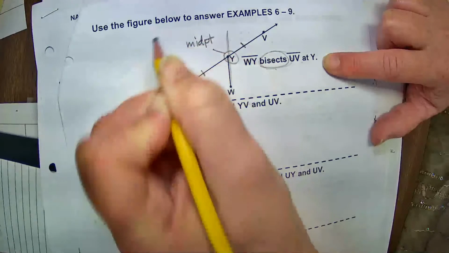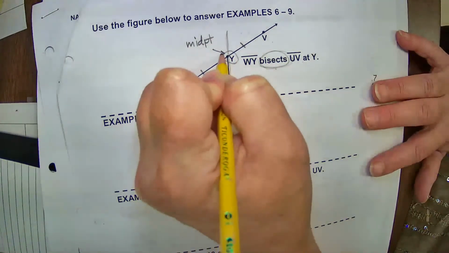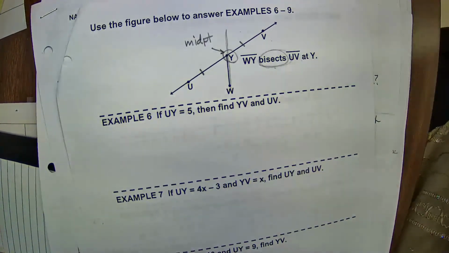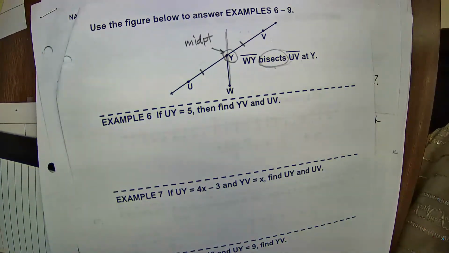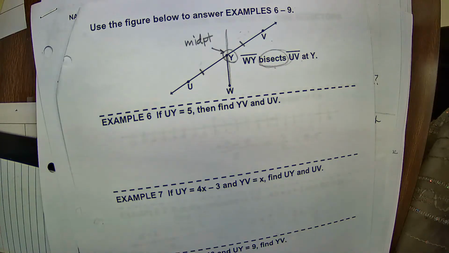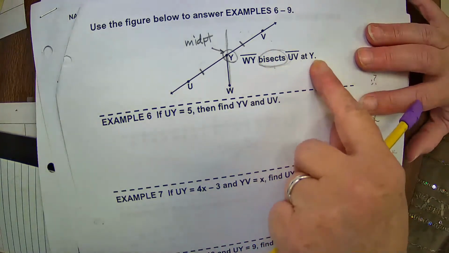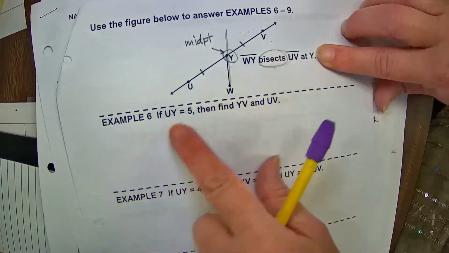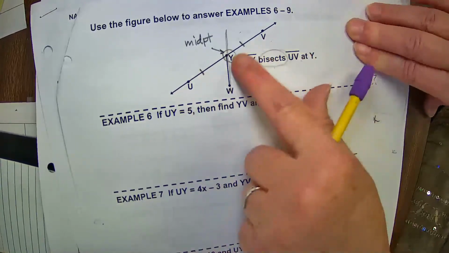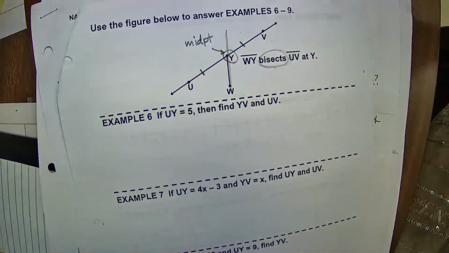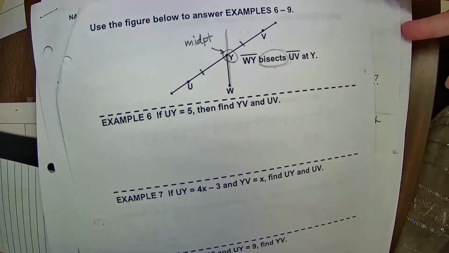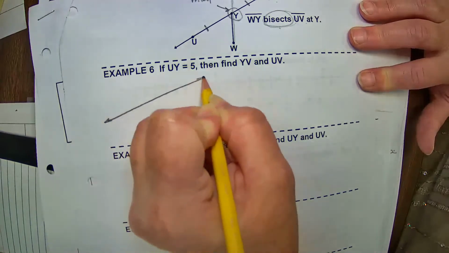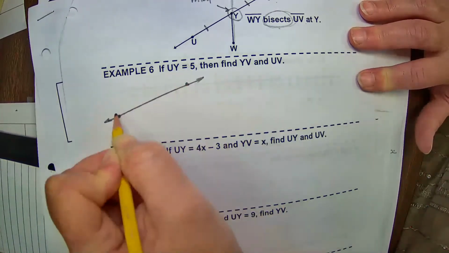Now this is how geometry gets sneaky, in that they just give you a statement and then they expect you to put all the ramifications of that statement on the drawing and realize it. Okay. So if you have Y as the midpoint, even if they had just said that, if they said Y was the midpoint, then you would know that UY is the same as YV. It's never going to change. But they said bisect, so same difference. Okay, so I'm going to redraw this, each one, for each problem, so that we can mark it and have a clean picture.